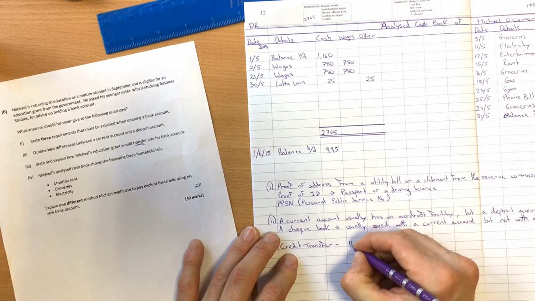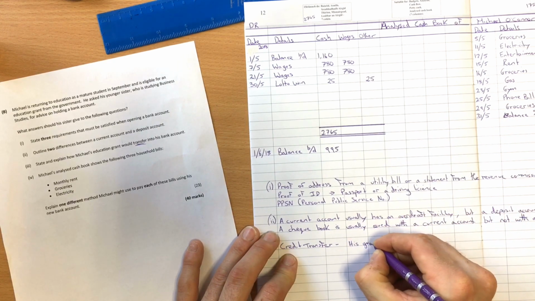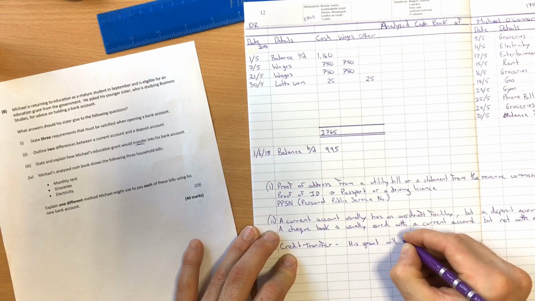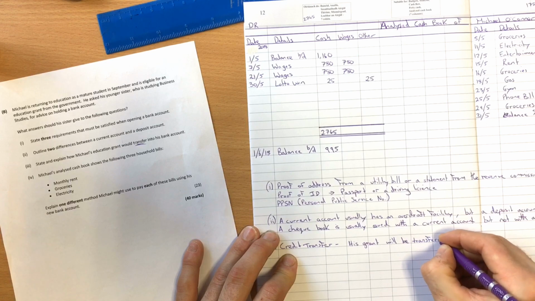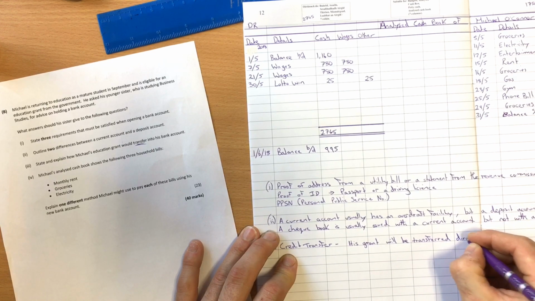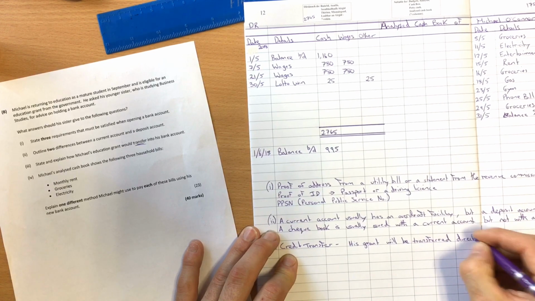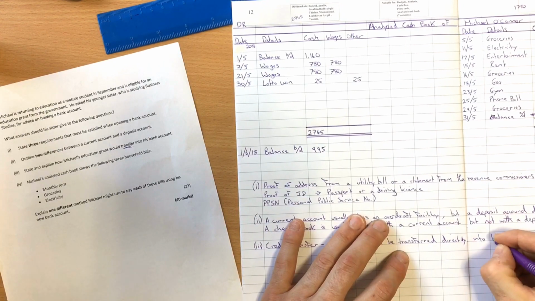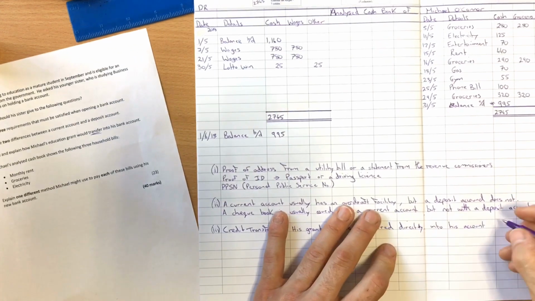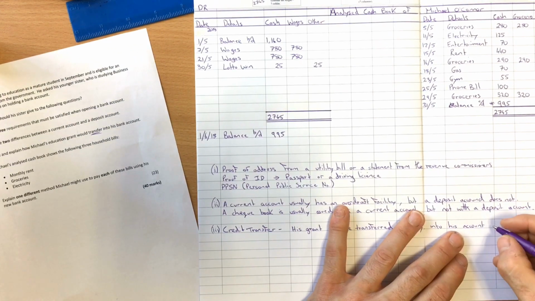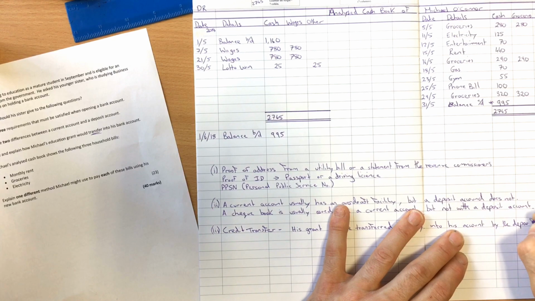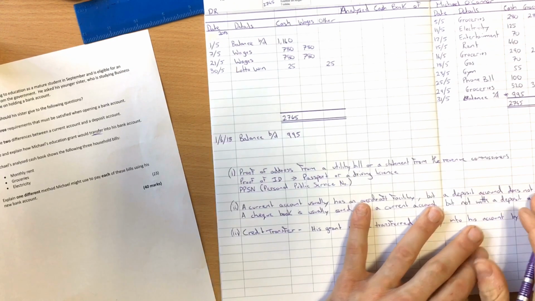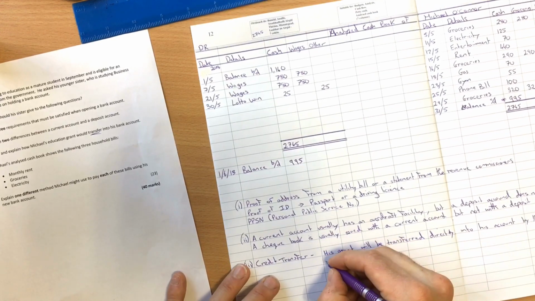Okay, so his grant will be transferred directly into his account by the department which pays the grant.